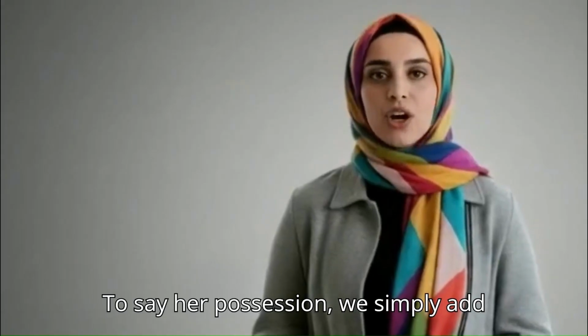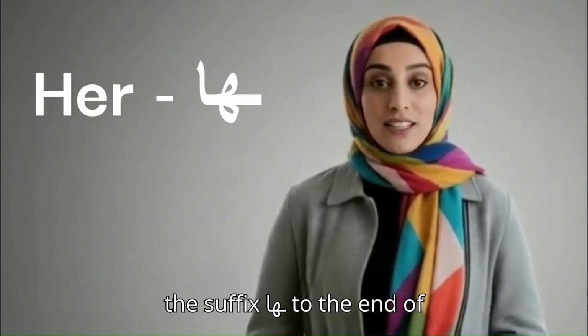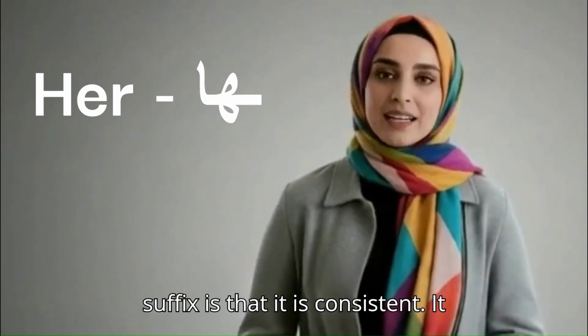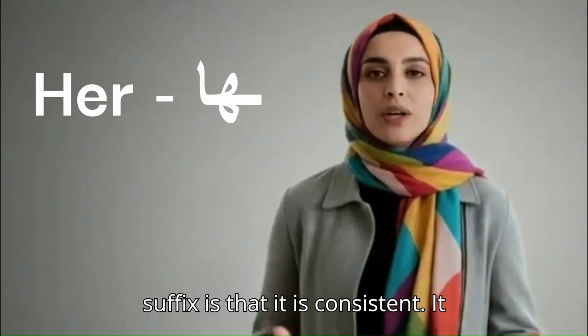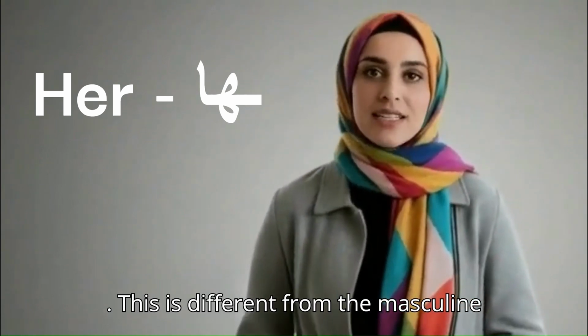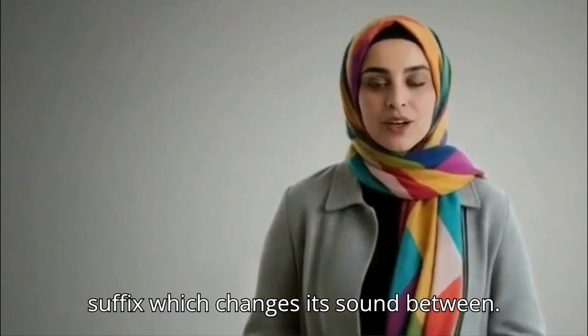To say her possession, we simply add the suffix ha to the end of the noun. The best thing about this suffix is that it is consistent. It is always pronounced as a long, clear ha. This is different from the masculine suffix, which changes its sound between hu and hi.